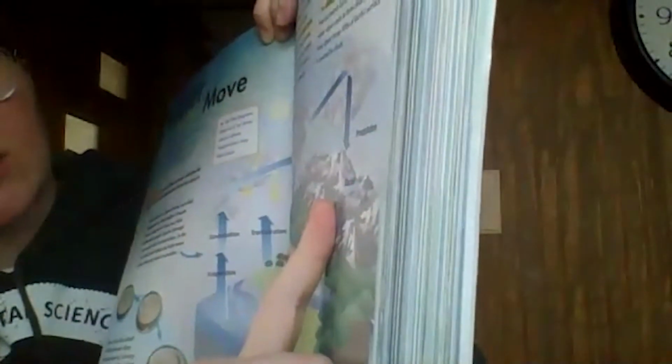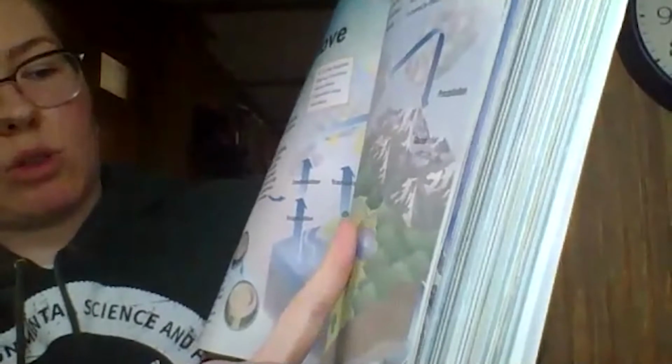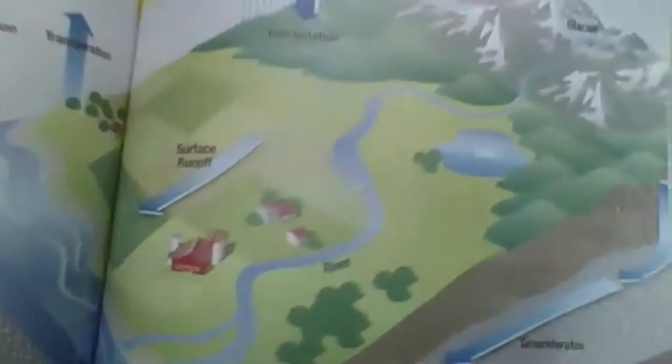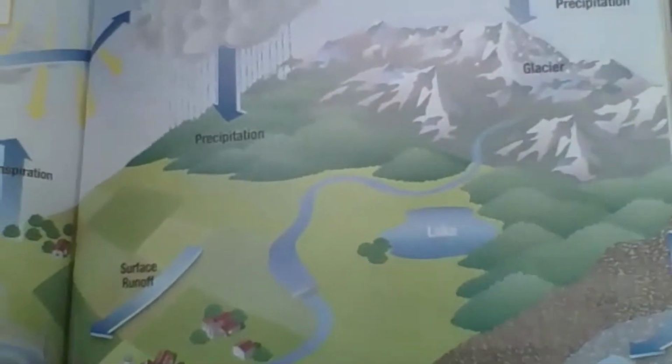Over here on the mountain, we have more precipitation. And that water is going to run down the mountain. It's going to run down the mountain through this lake, or through this river to this lake. And then it is going to move across the land, and that is called surface runoff. And then it's going to maybe go underground too. And maybe it's going to stay as groundwater, but eventually it will find its way back to the ocean or a lake, where it'll get heated up by the sun, and it'll be evaporated, and it'll all start again.